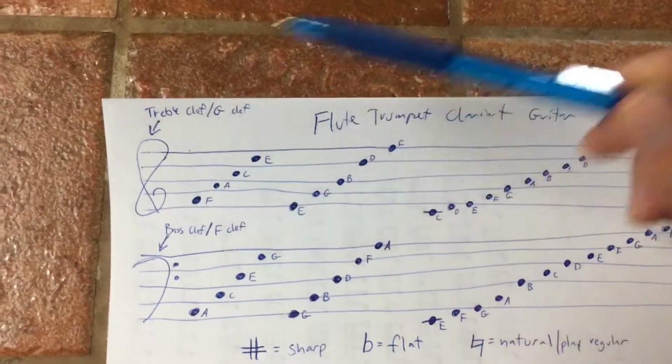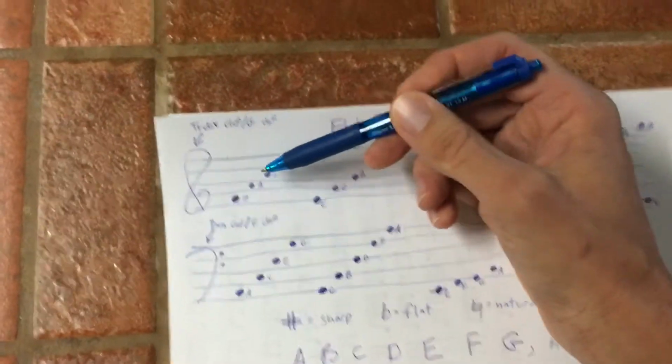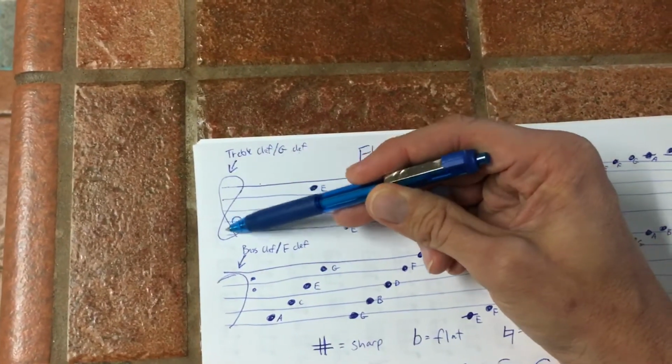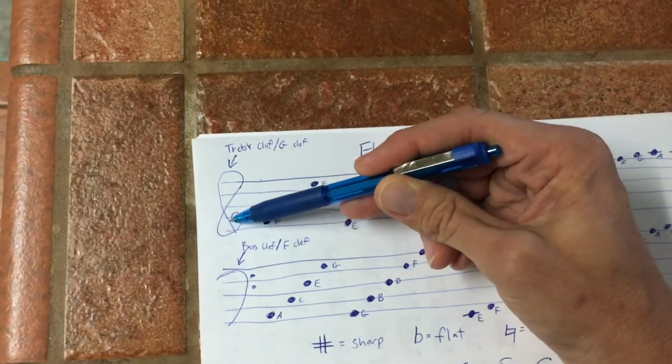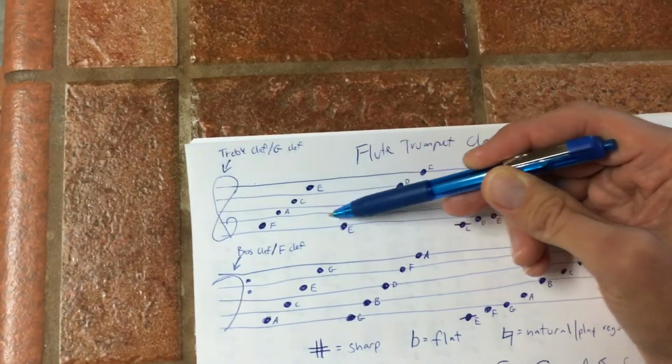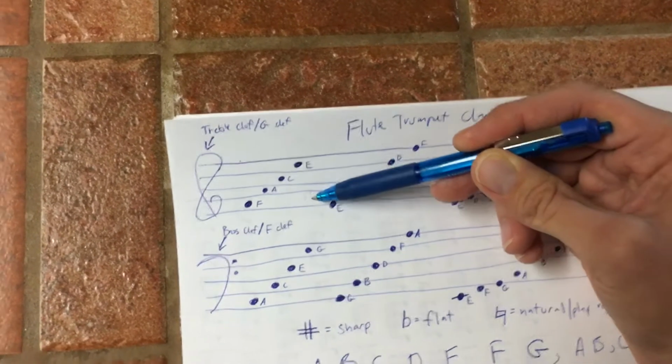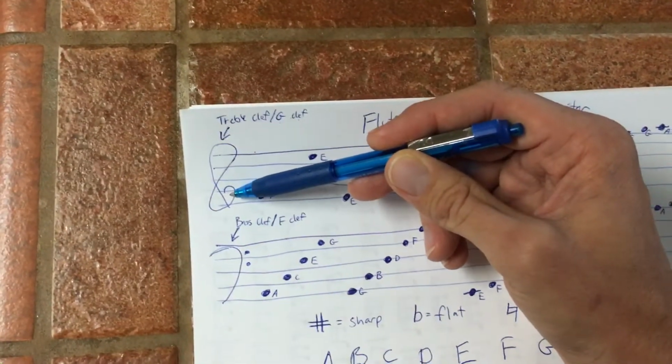Why is this also called a G clef? Let's take a look at that. When you're looking at this, that little swirly part of a treble clef right there goes through what's called the G line. The G line is that line right there. That's the G line. And that's why we also call it the G clef.